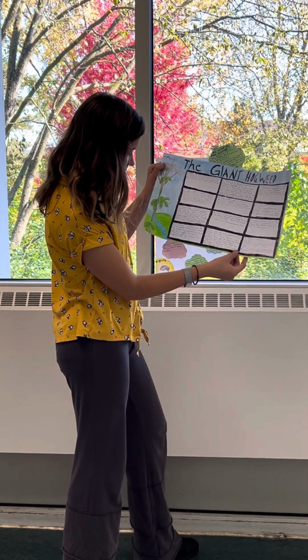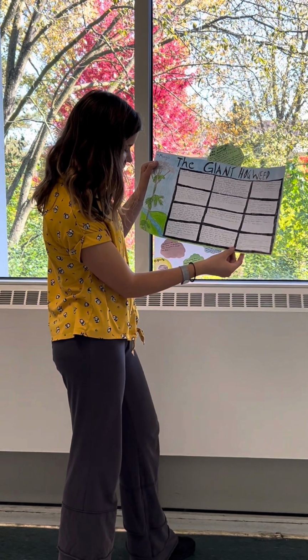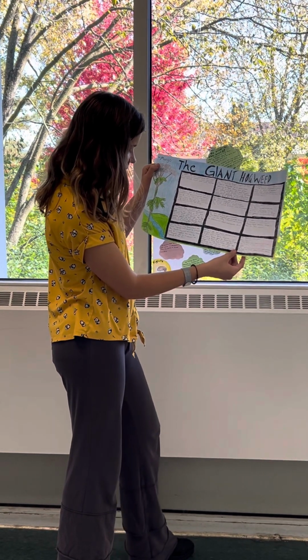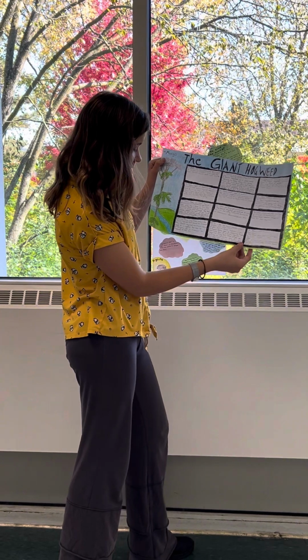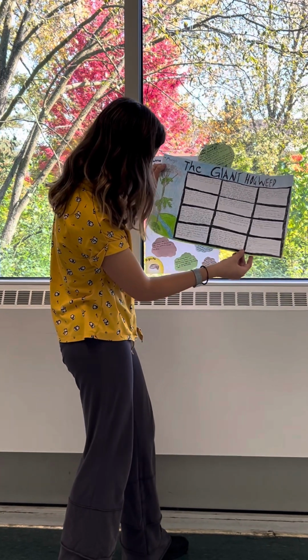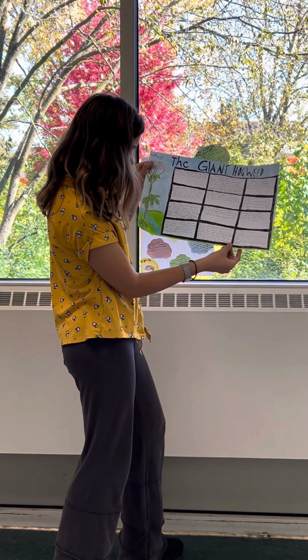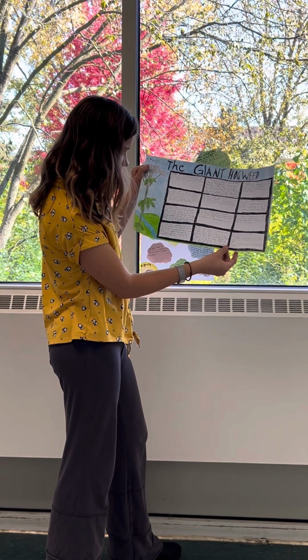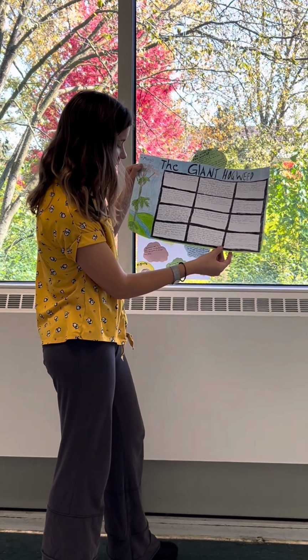Are there any laws about the giant hogweed that should be known? Yes, the giant hogweed is federally listed as a noxious weed. It's against the law to propagate, sell, or transport the hogweed in the U.S.